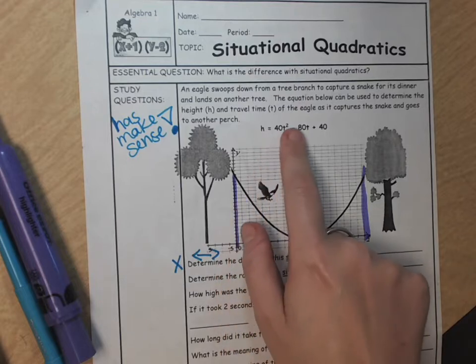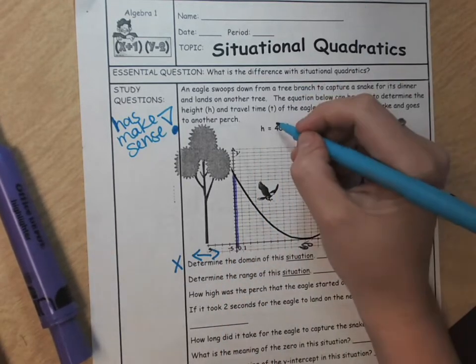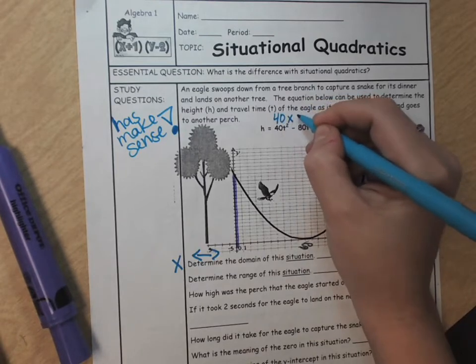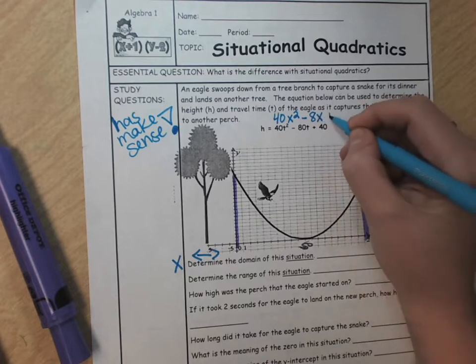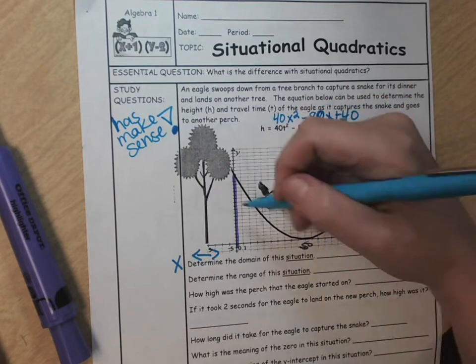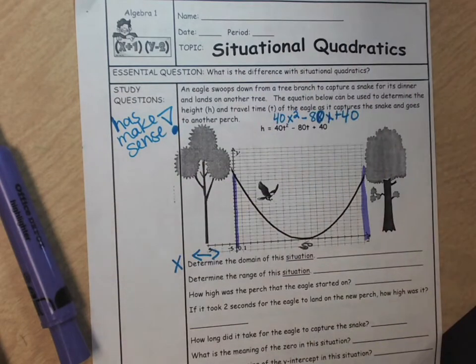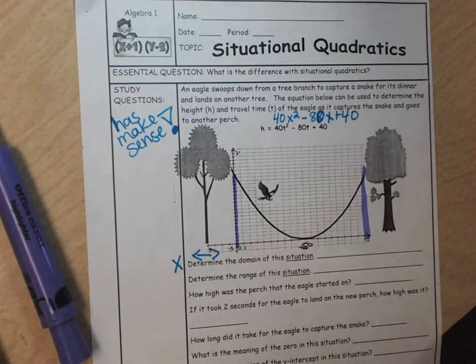So if I were to put this equation in the calculator, I would change the t's to x's and put this in the graph. Now, if I put it in the graph, it would show everything, but that wouldn't make sense because the eagle's not going to fly forever. It's going to get tired, it's going to die, something's going to happen. It's going to stop eventually.